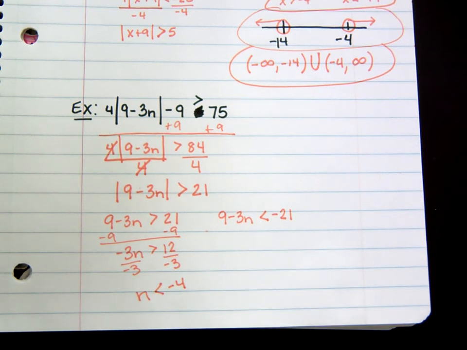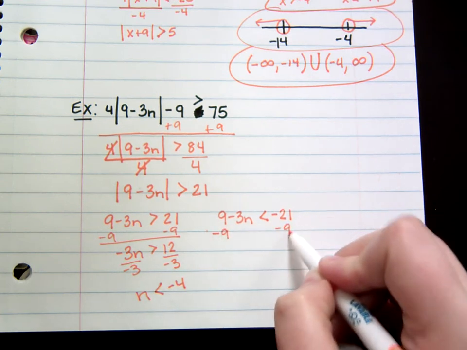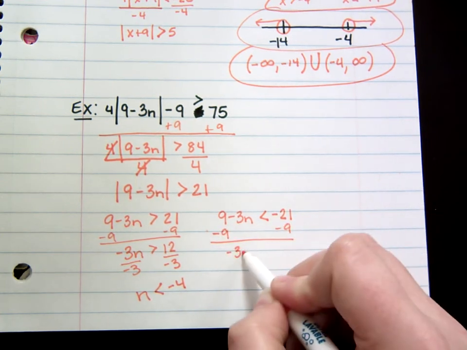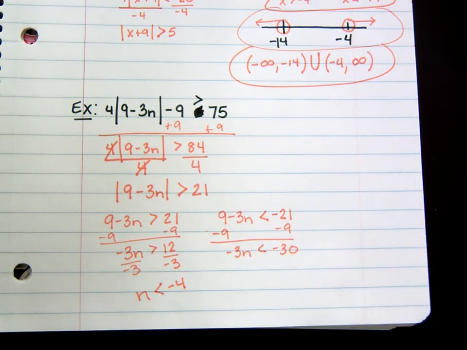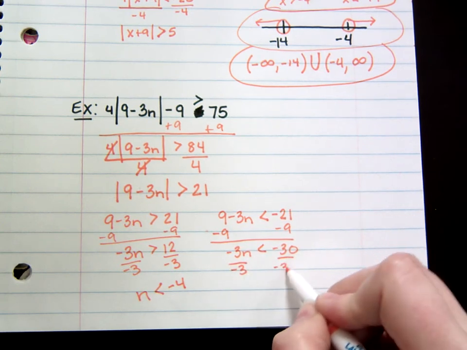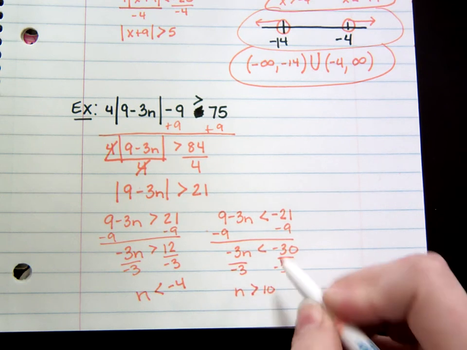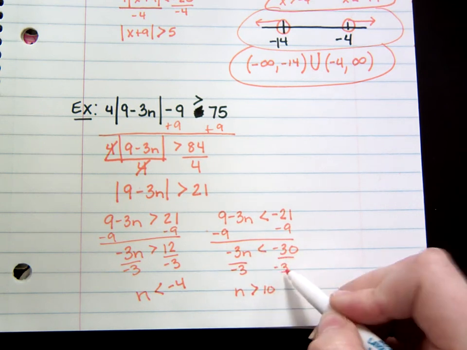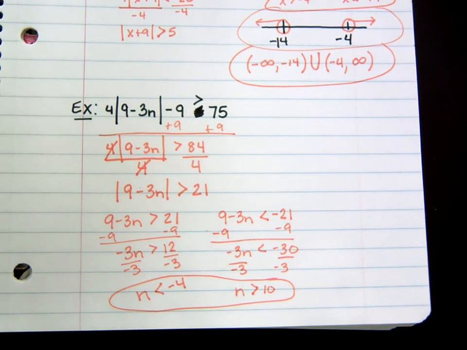Over here, same process. Subtract 9, which gives us negative 3n is less than negative 30. Divide by negative 3 to get n greater than 10. Again, don't forget to flip the sign when dividing or multiplying by a negative. Alright, there's my inequalities.